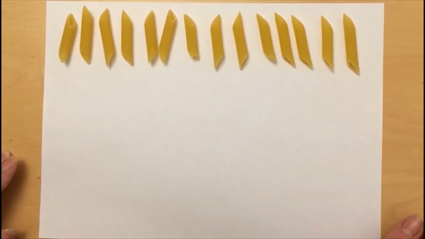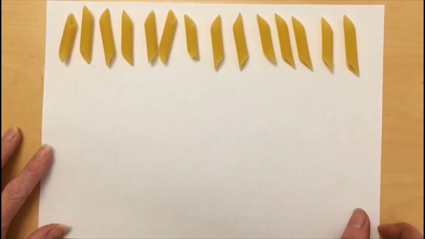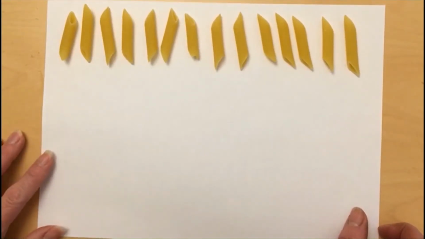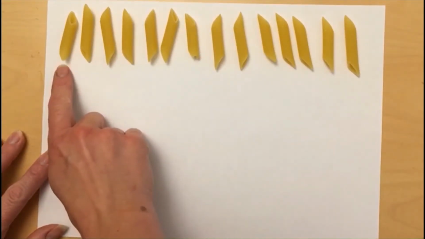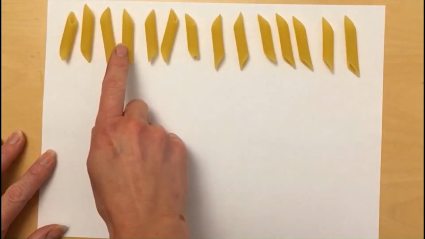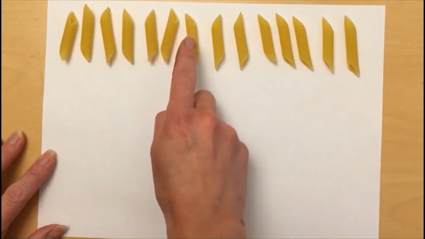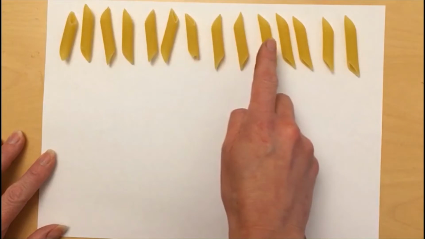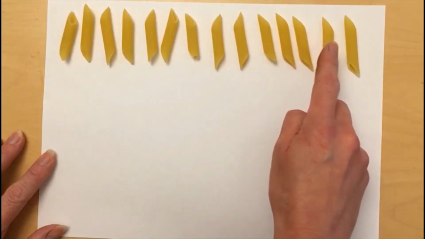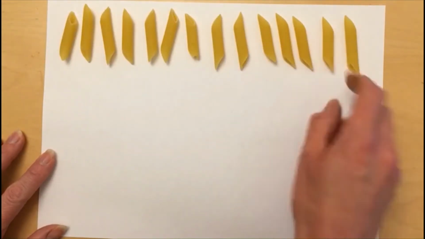We learned earlier in the week that when we halve a number, we split a number into 2 equal parts, or we divide by 2. So in front of us, we have 14 pieces of pasta. Let's count them. 1, 2, 3, 4, 5, 6, 7, 8, 9, 10, 11, 12, 13, 14.